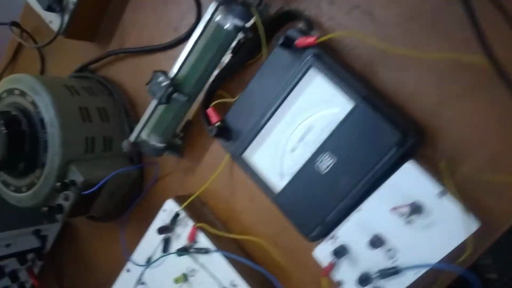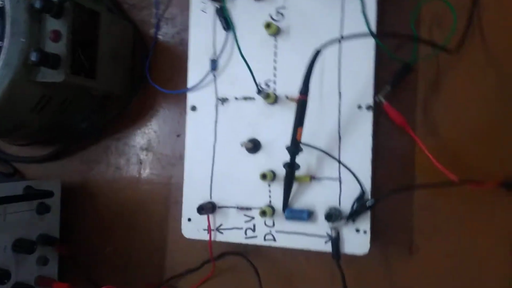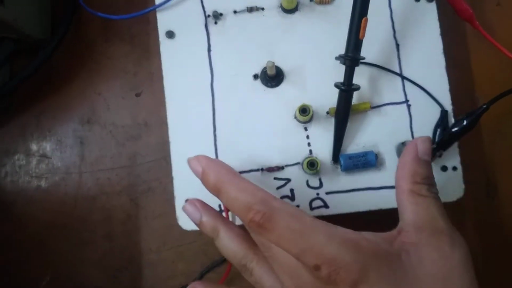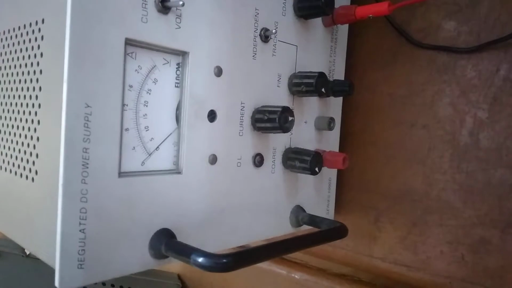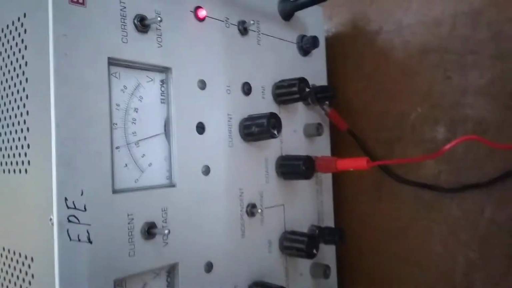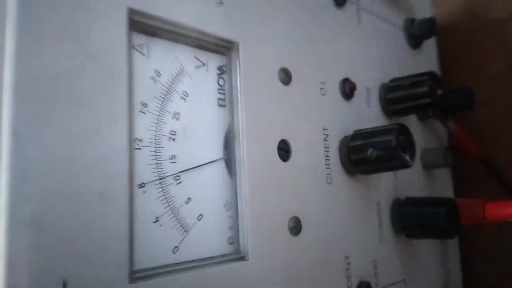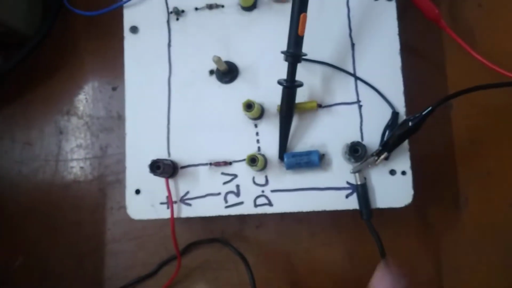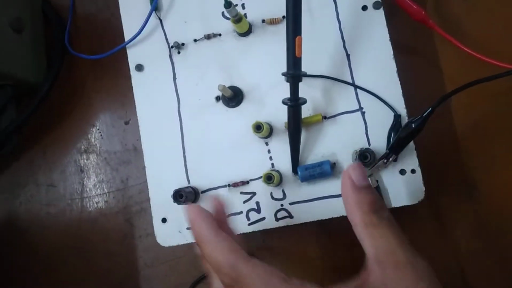We have already connected the circuit here. So this is the circuit. So 12 volt DC supply is being given here. This is the supply, a regulated DC power supply which can vary from 0 to 30 volt. So around 12 volt you could see here has been given.